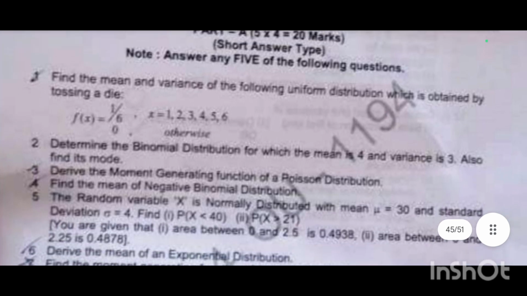Find the mean and variance of the following uniform distribution which is obtained by tossing a die. F of x equals 1 divided by 6 where x equals 1, 2, 3, 4, 5, 6, otherwise it is 0.